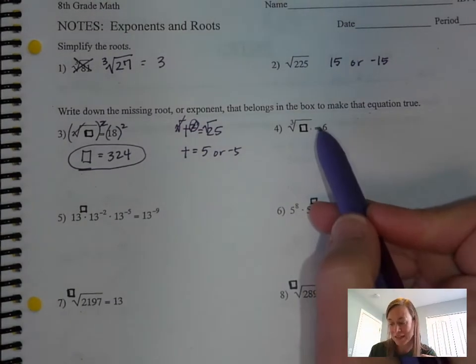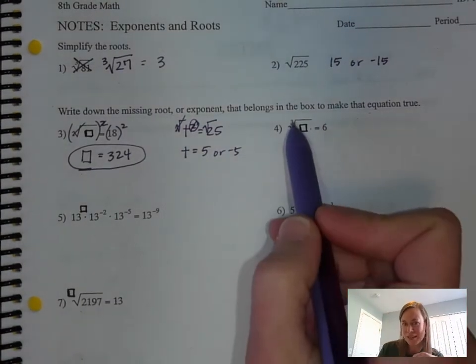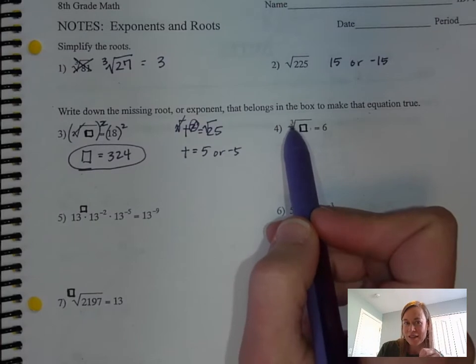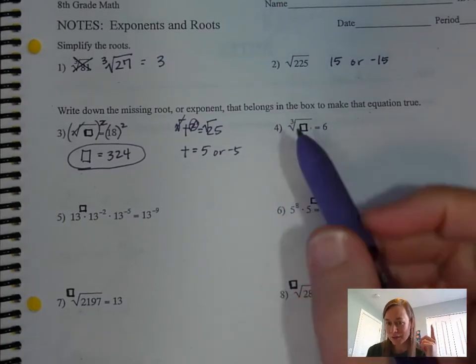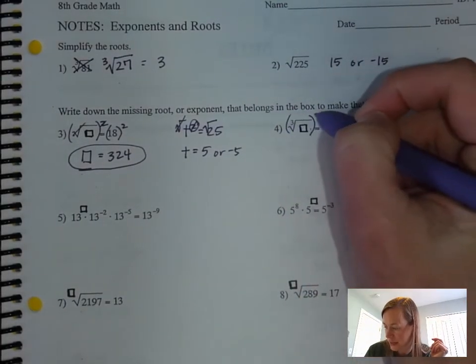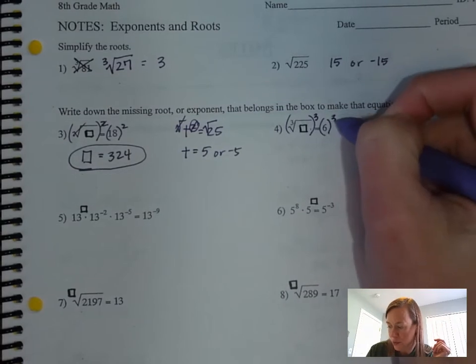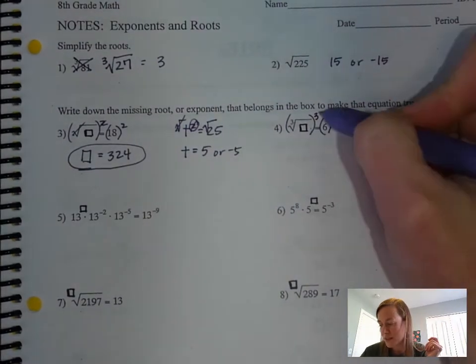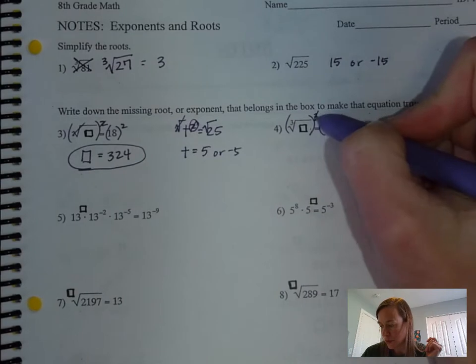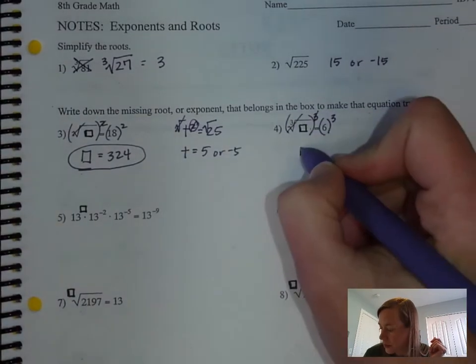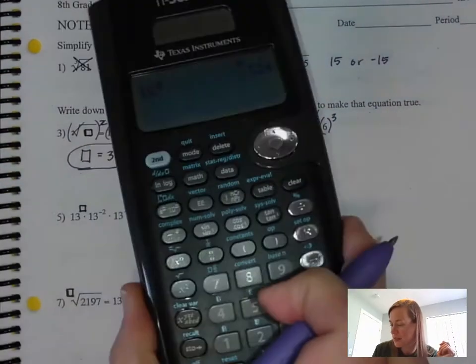Okay, so same idea here, except you might notice it's a cube root. So instead of squaring it, we're going to cube it. Let's raise this to the third power. And what you do to one side, you have to do to the other. So this exponent and this root are going to cancel. And you're going to be left with blank equals 6 cubed.